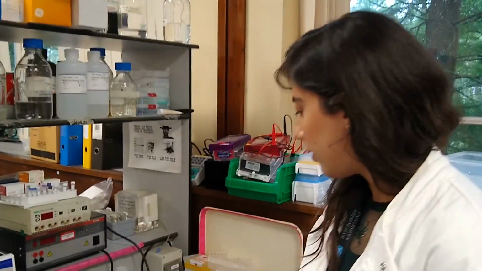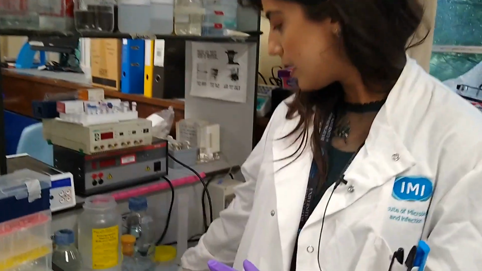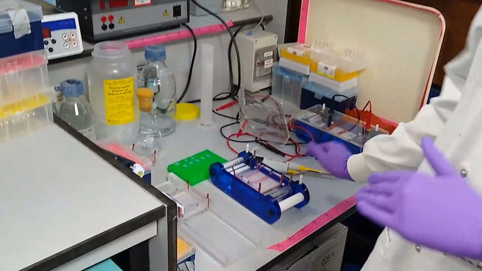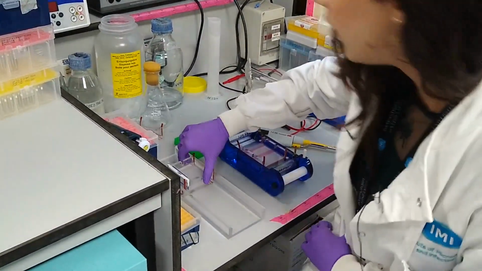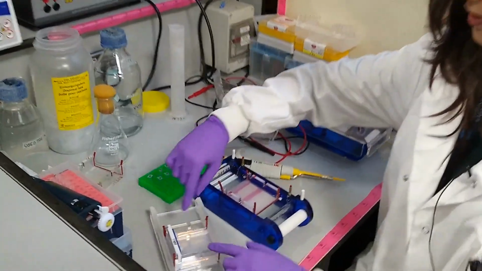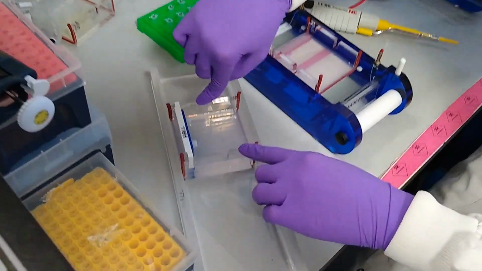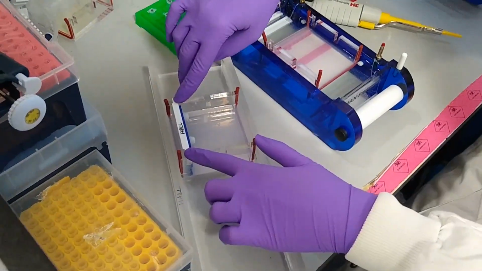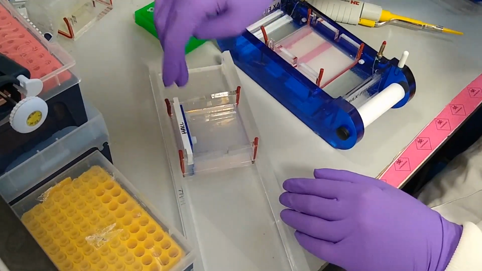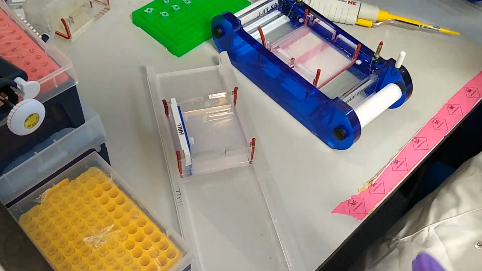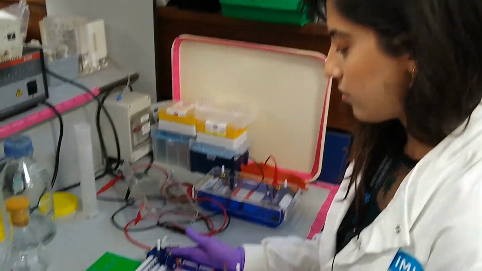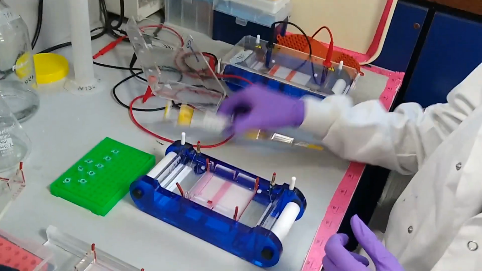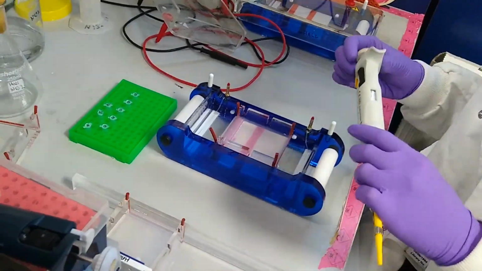So right now, I have my samples here. I had to pre-make the gel because it takes some time to solidify. So this is one of the gels. It's a 0.8% agarose gel. We use these combs to help make the wells inside the gel, so we can add our samples into the gel. So right now, I'm going to load my sample into my gel.